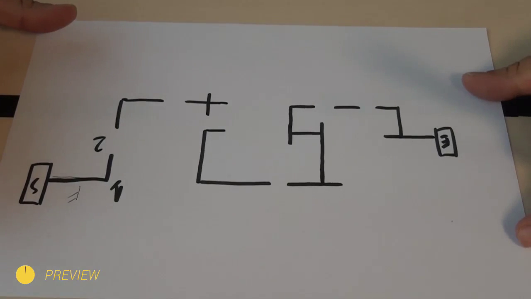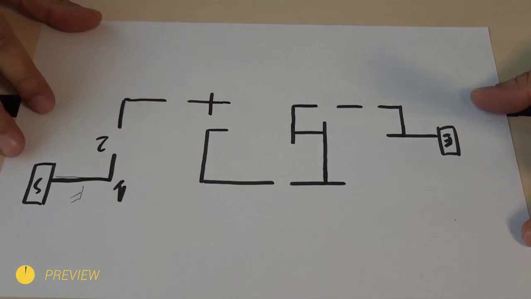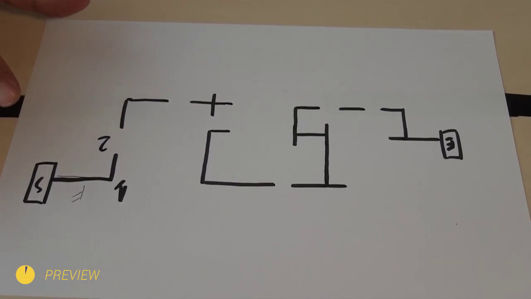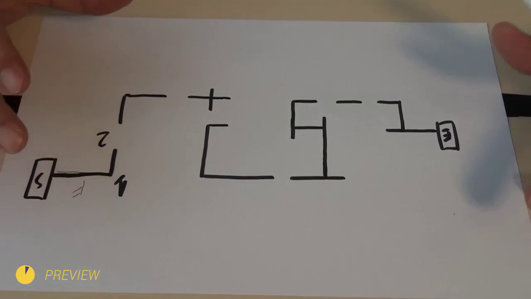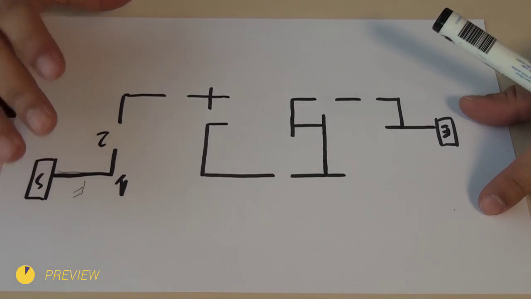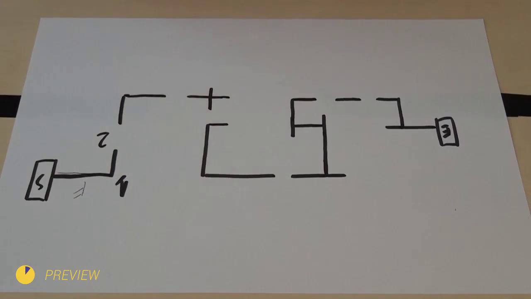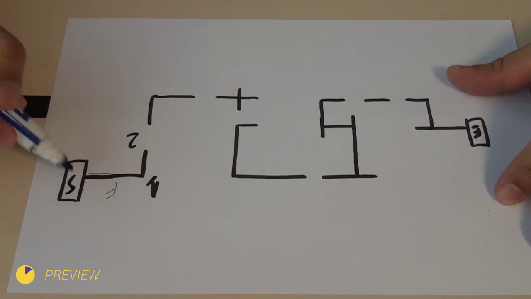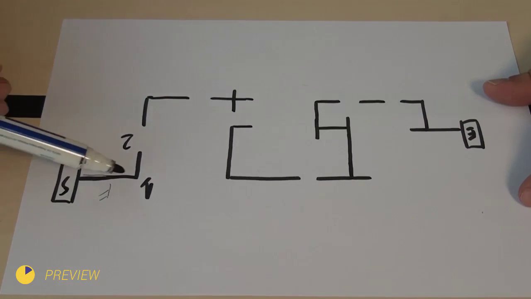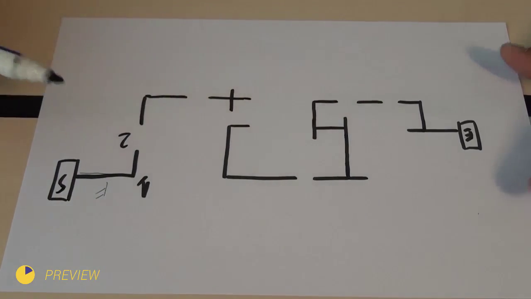In order to build an algorithm for following this line, we must first decide on our strategy and what are the different conditions and the different decisions that the robot must take while following the line. We know that this is the start, so right here we have the start, and the robot moves from the start and must reach the end.